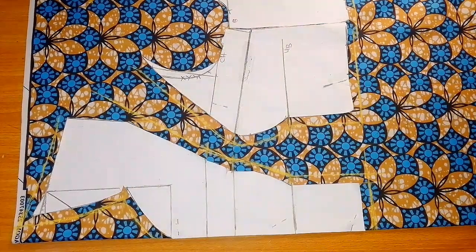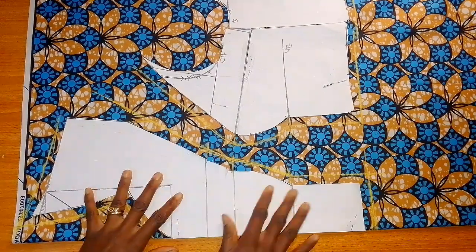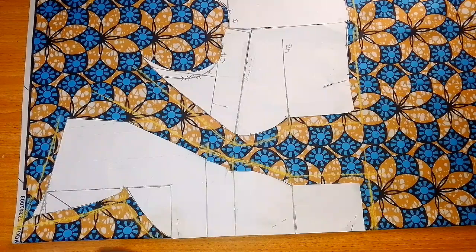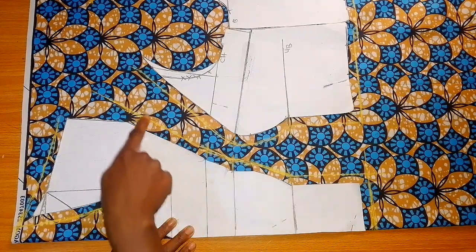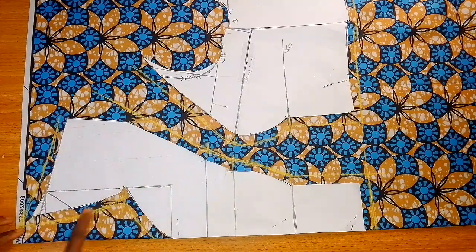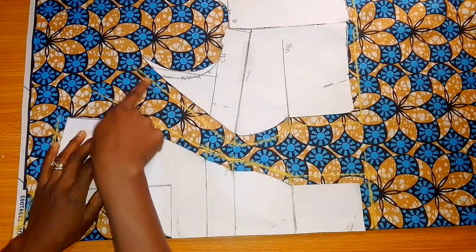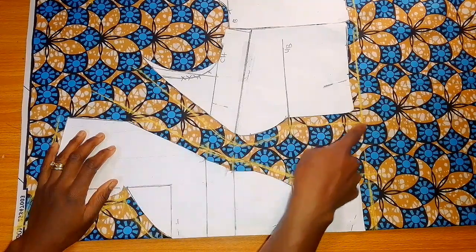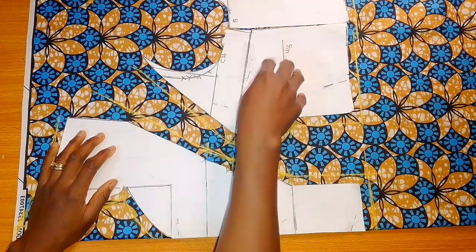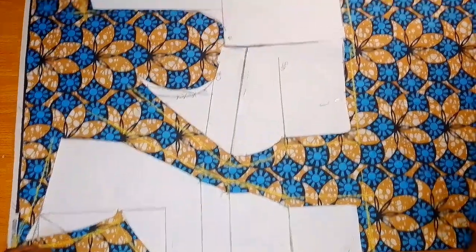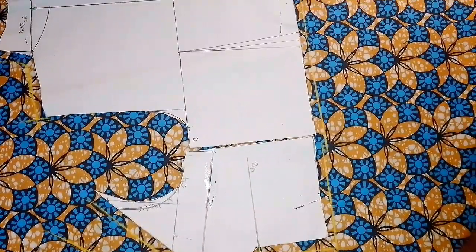So yeah, I've gone ahead to place my pattern on my fabric, and I've also marked my sewing allowance. So I marked a sewing allowance of 0.5 inch all the way around, including the neckline. For the side, I marked the same 0.5 inch all the way on this part, but there is none on the side because I already added that of the side while I was drafting. So this is what the front block is going to look like, and here I have the back.